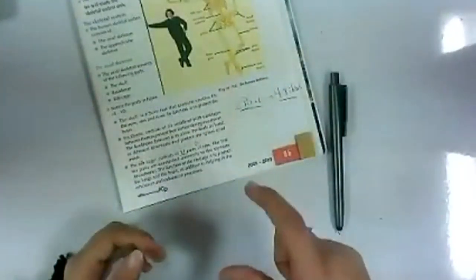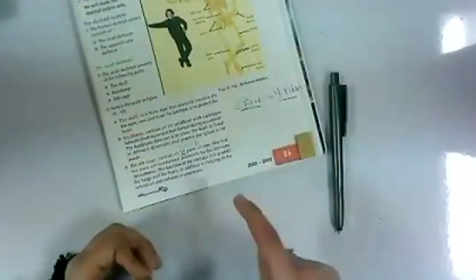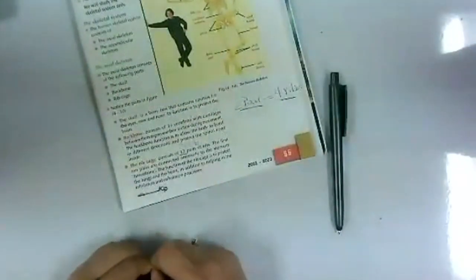How many ribs are connected to the sternum? Connected to the sternum, the first 10 pairs of ribs. The first 10 pairs of ribs equal 20 ribs.